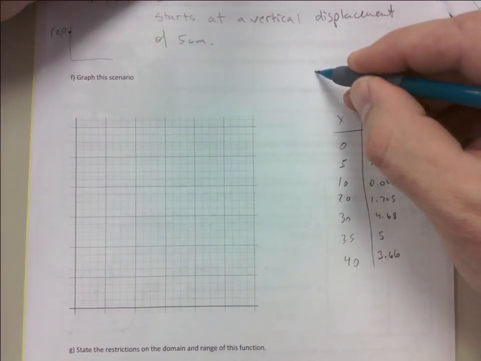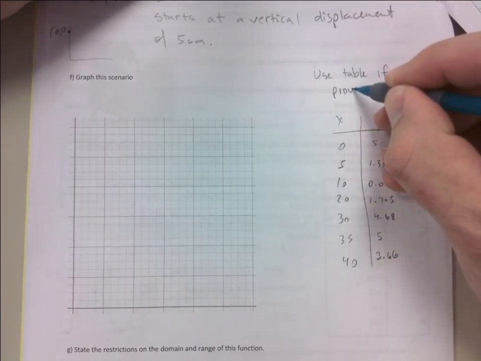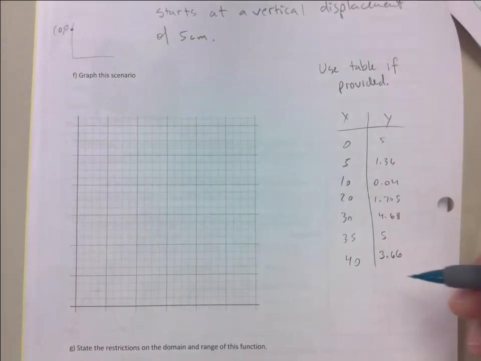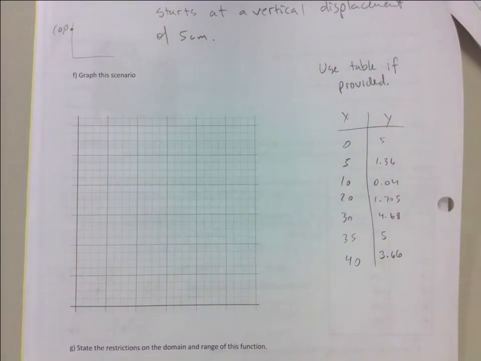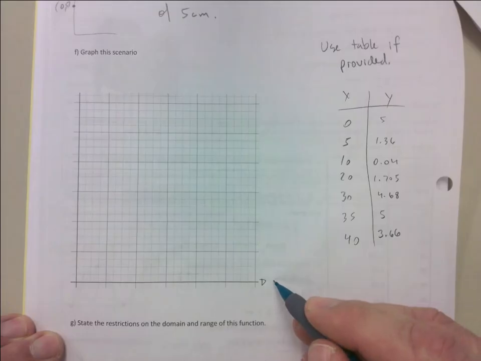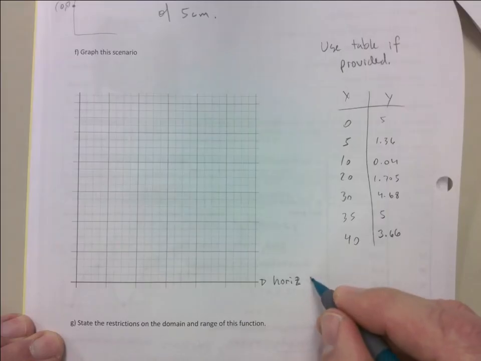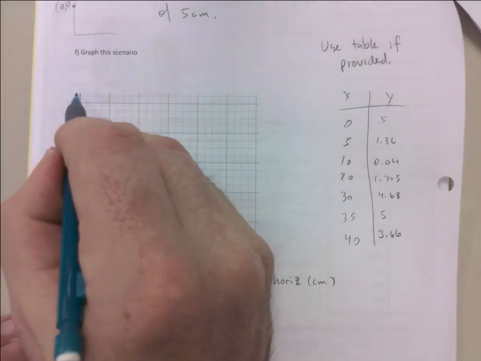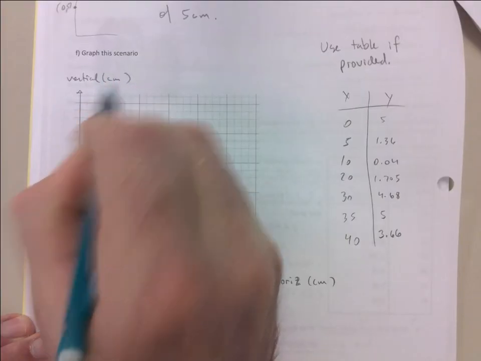You may use the table if provided. So sometimes the province has simply given you a bunch of points and they're like, hey, sketch this thing. In that case, you can feel free to just use this to help you out. I found a bunch of points that will make this a lot more accurate, so I'm going to base it on those points. So this would be horizontal in centimeters. And this is vertical, also in centimeters.